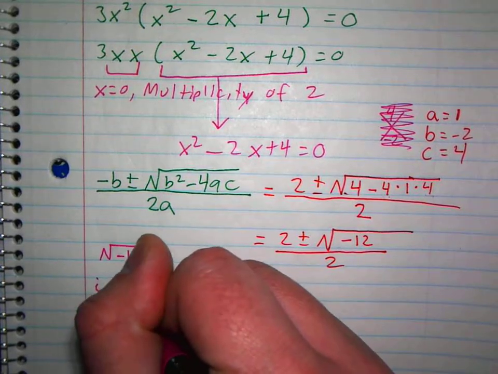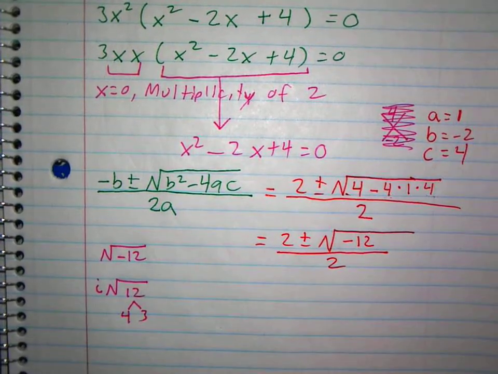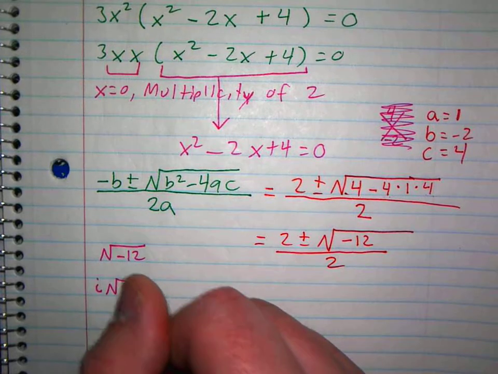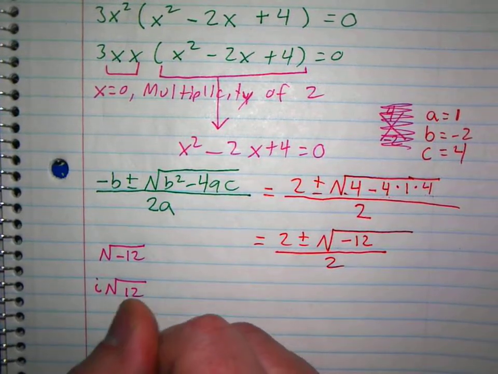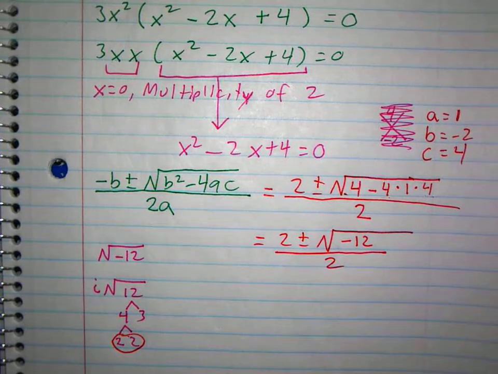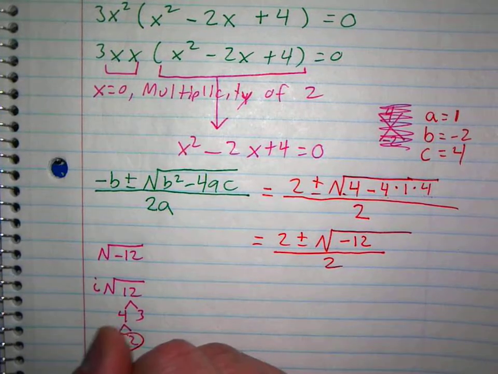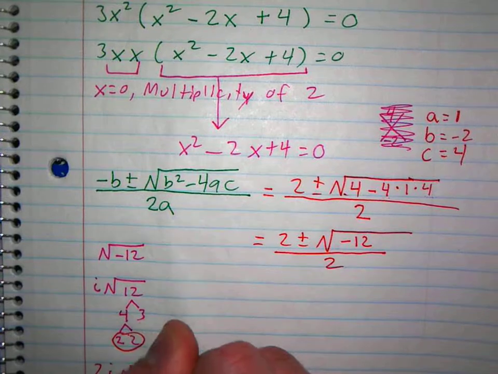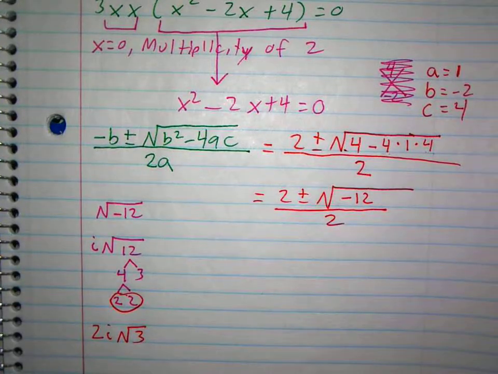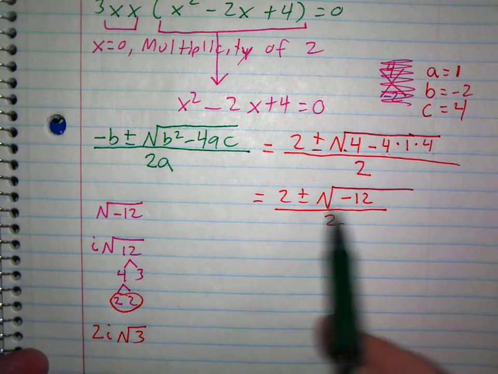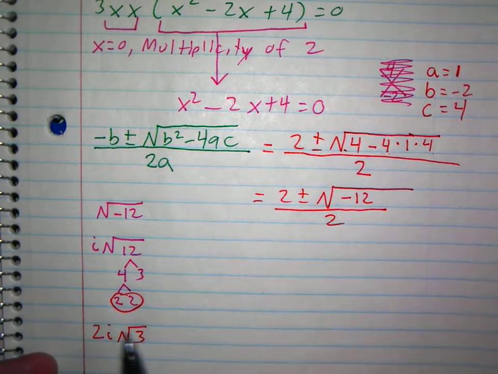If you did 6 and 2, it'll come out to the same. And then 4 breaks into 2 and 2. So you have one pair. So 2 comes out. The 3 stays inside. So you get 2i square root of 3. Yep, so we're going to replace this part with 2i square root of 3.